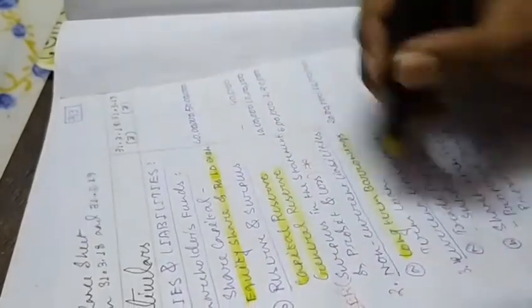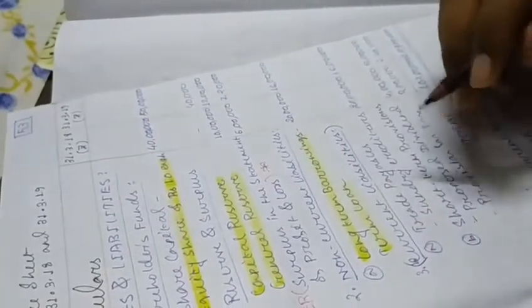And then comes the next, that is current liability, and we will never do any kind of ledger posting of current liabilities except that one, short-term provision.